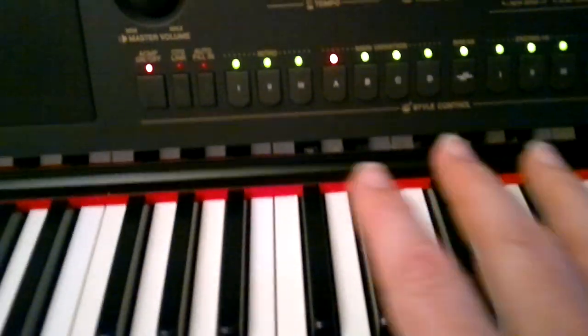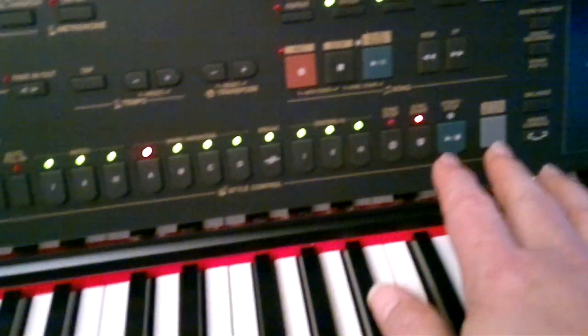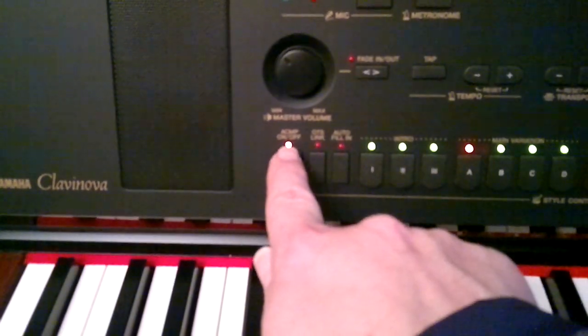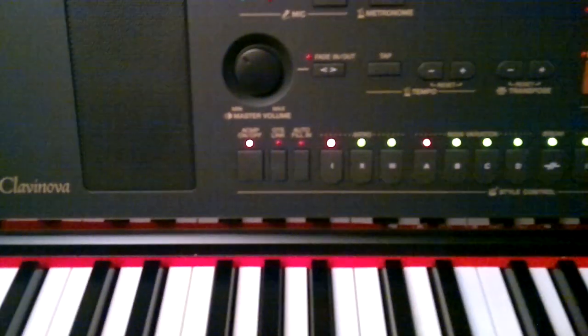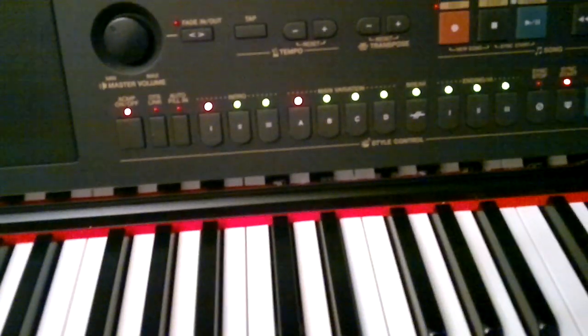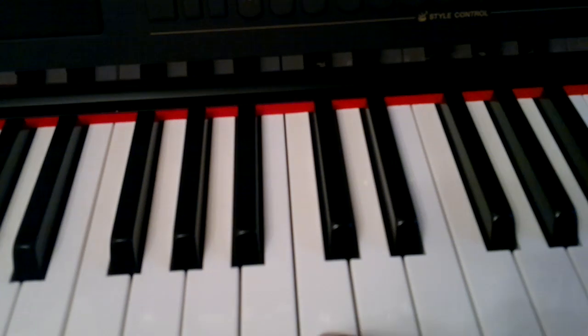Back to here now. We've selected the style, dance. I've got synchronization start, so as soon as I press it, it'll start playing. I've got to have that switched on. Let's have an introduction. Okay, now, as soon as I press it, I'm going to show you the metronome on the LCD display.